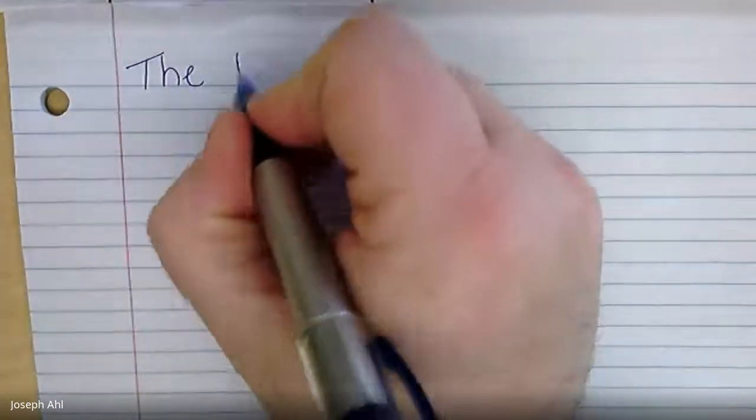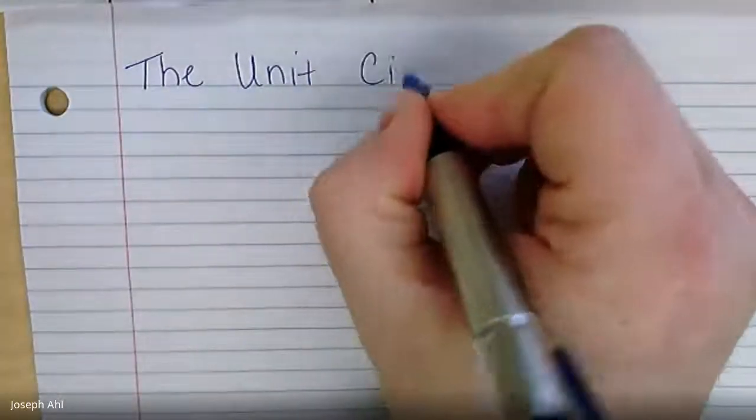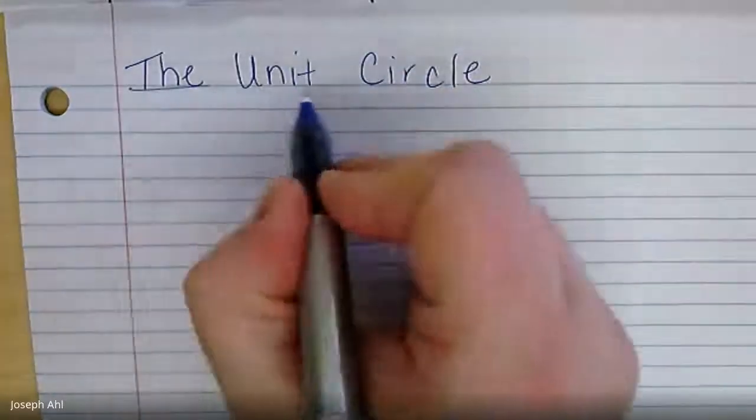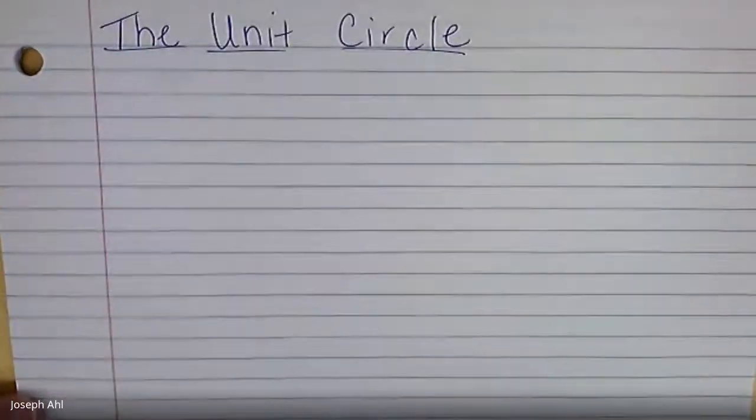Okay. So in order to talk about the borderline, we're going to talk about what's called the unit circle. And the unit circle is pretty important to be able to evaluate sine, cos, and tan of the quadrantal angles.